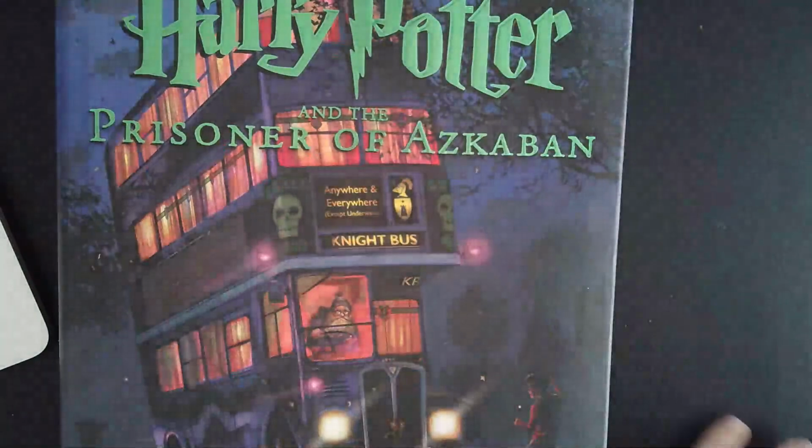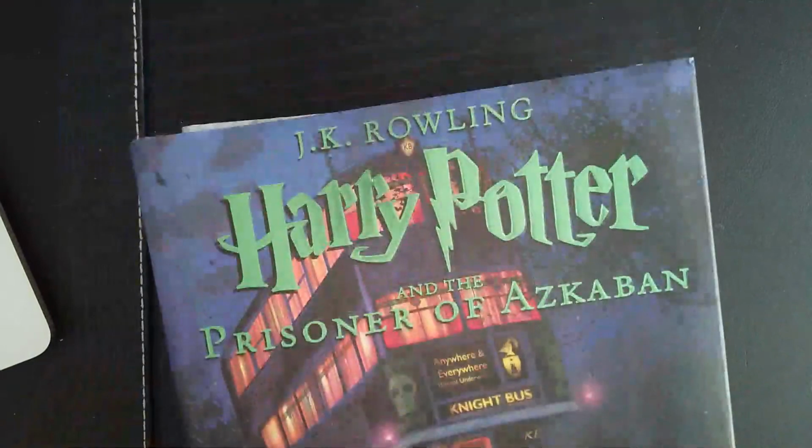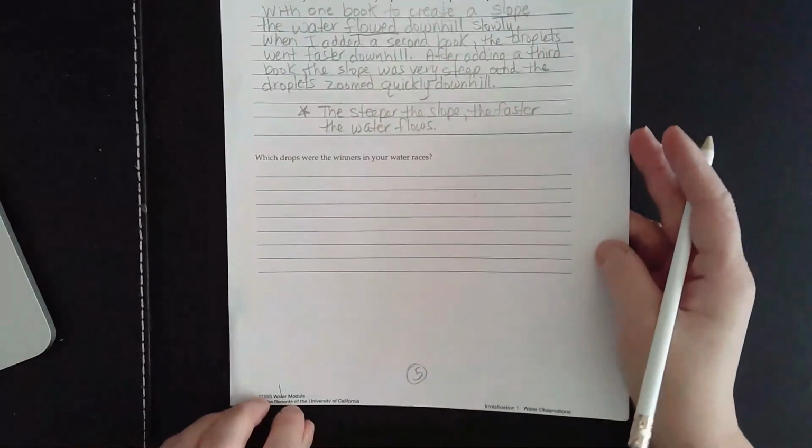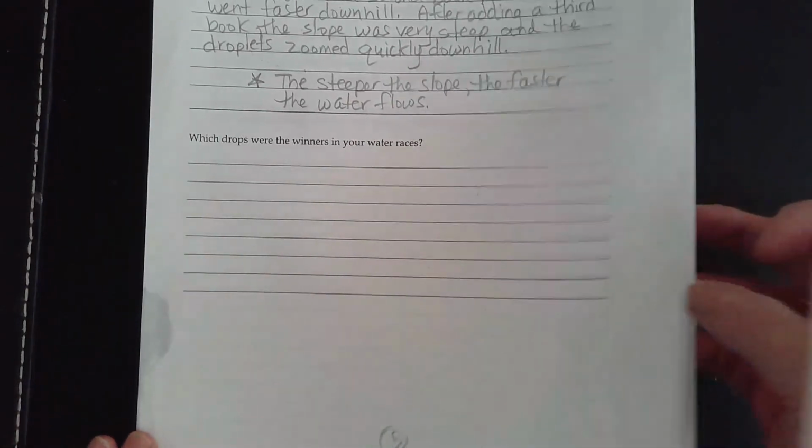Now, this is super cool. You can do so many fun things with this wax paper and with the water droplets that are beading up together. You can actually create a maze if you would like and watch it go through the maze if you really were interested. All right, so let's take a look here at our response sheet. This is page 5. Which drops were the winners in your water races?